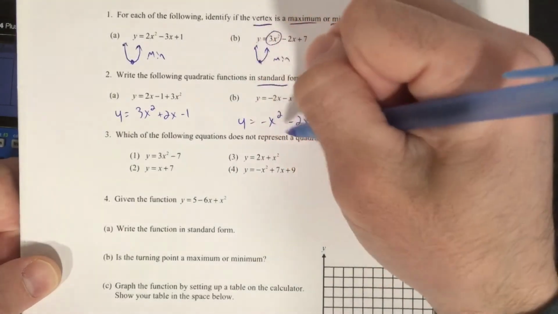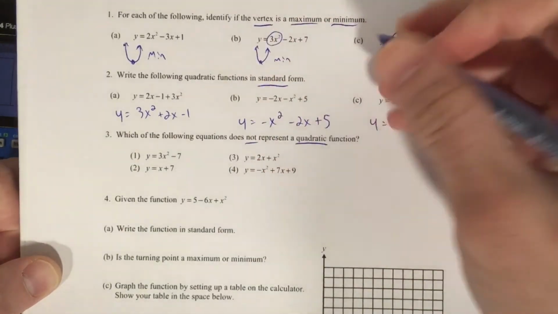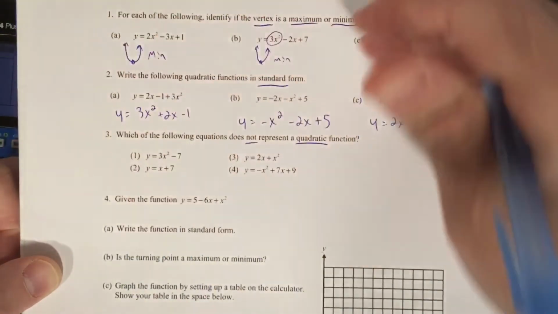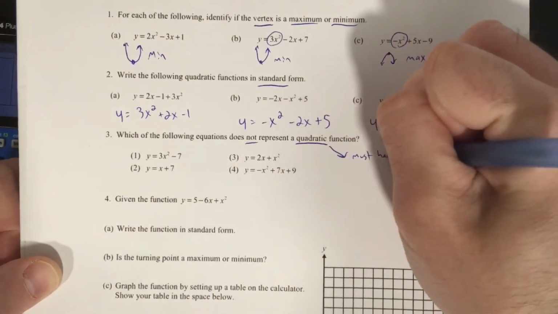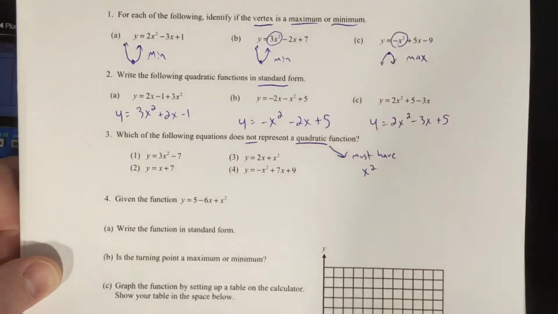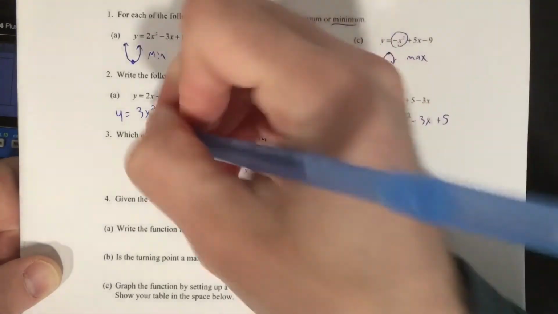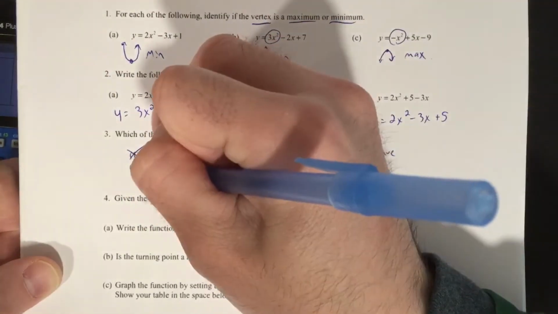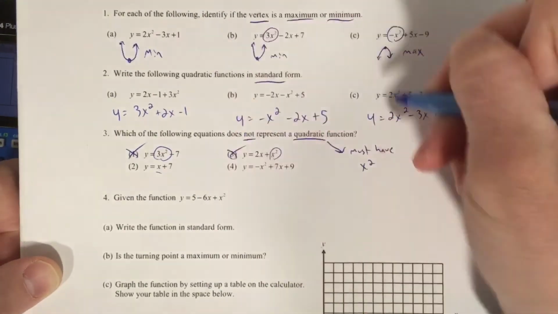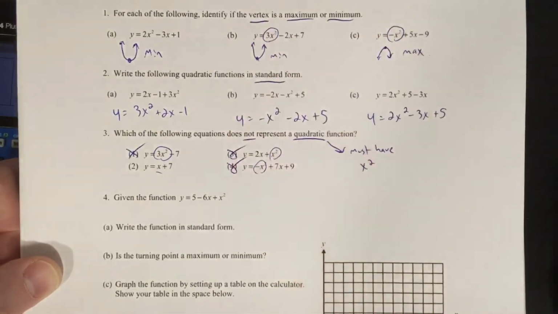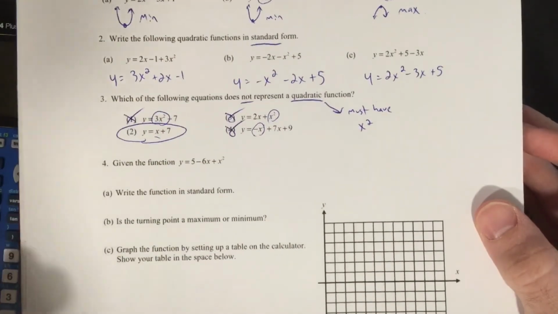Number 3, which equation does not represent a quadratic? So if you notice, I'm not sure if you could pick it up here, a quadratic must have x squared as its highest exponent. Okay, that has it, so it can't be that one. Number 2 doesn't have it. There's my answer there, but I'm just going to show you x squared can't be that one. So it was choice 2, where it's just a single x.